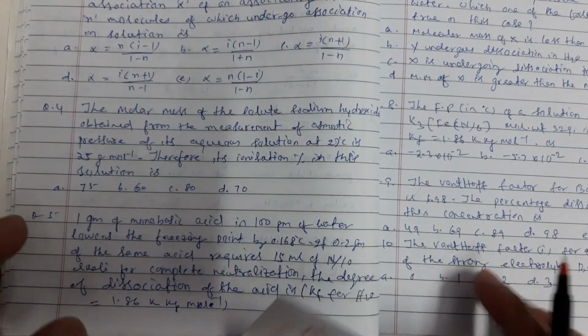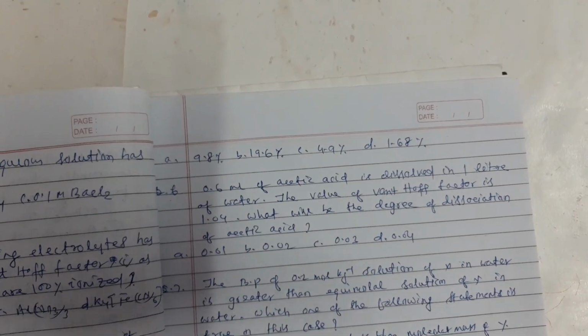So out of the choices, which one is correct? Which one is correct?